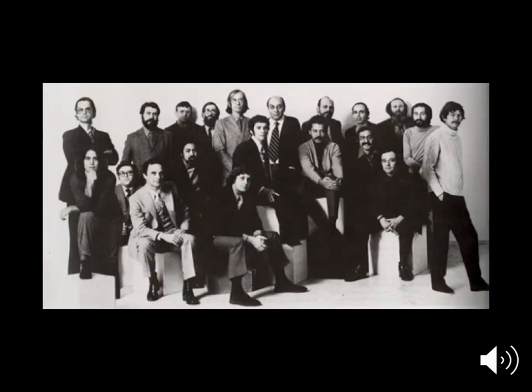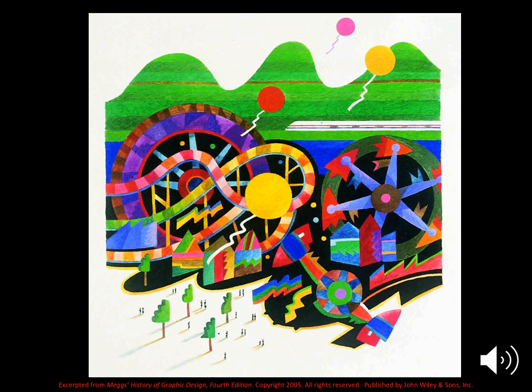A number of other designers and illustrators who worked at Pushpin have moved on to other positions and have become well-known in their own right. We're just going to look at one or two slides of each of four different individuals. Reynold Ruffins is one of those individuals who was associated with Pushpin. He has very decorative color work and abstracted forms.